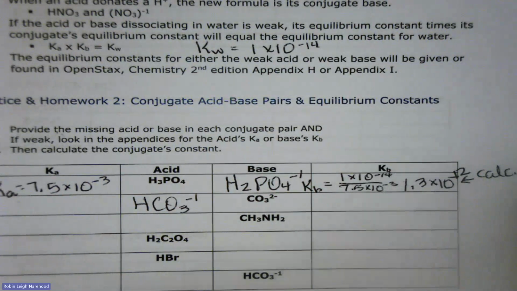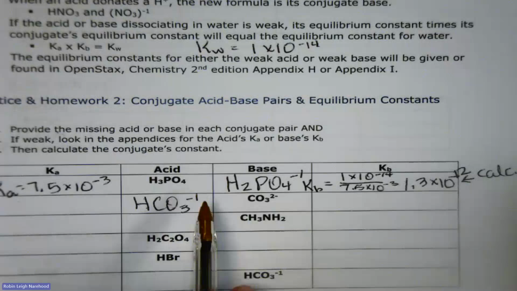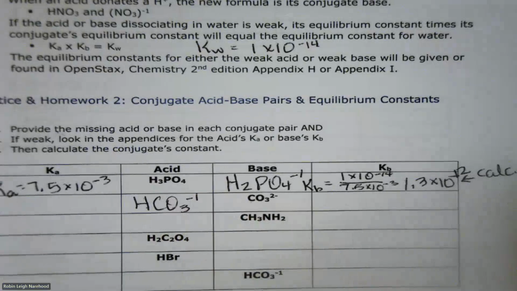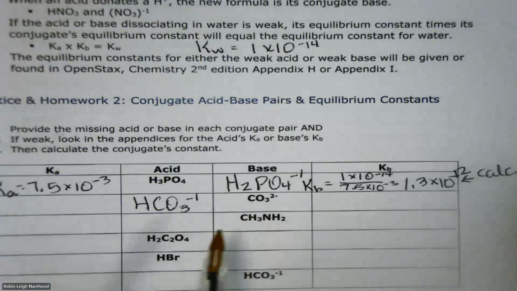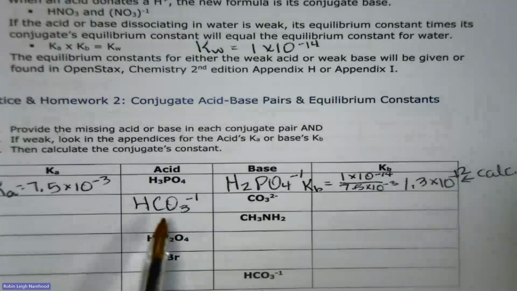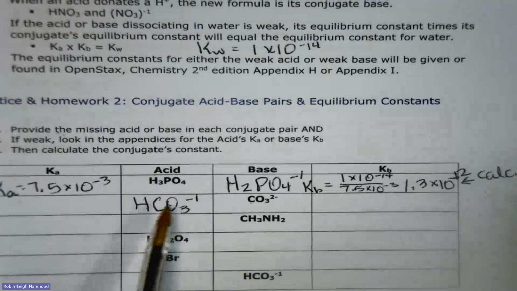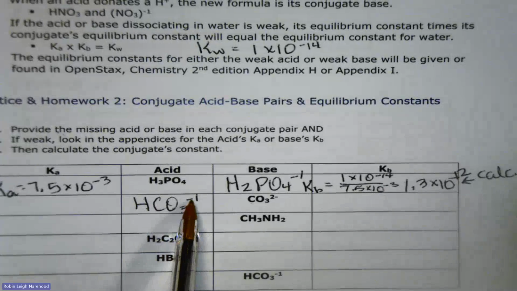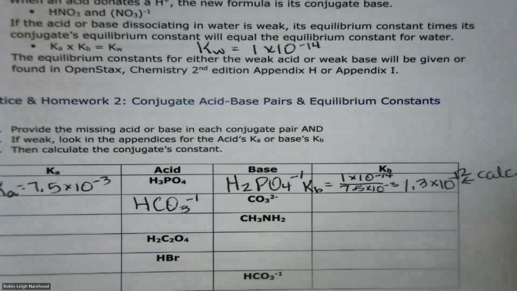Okay, so for this one, we have HCO3 negative 1 in equilibrium with carbonate. So again, ions are not in the base chart. So you would have to look up the Ka for HCO3 negative 1.